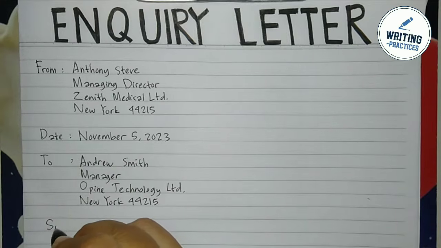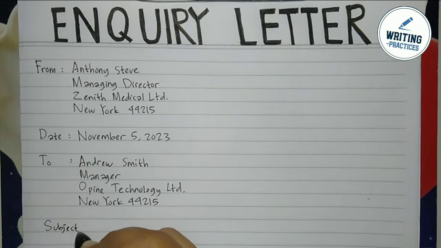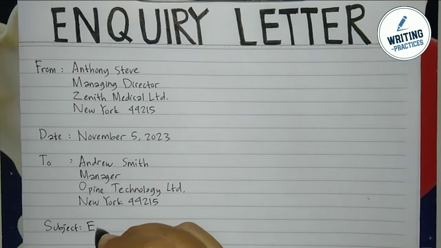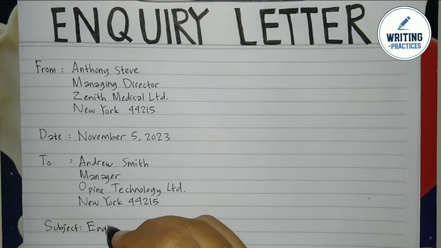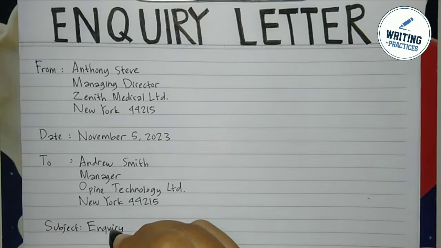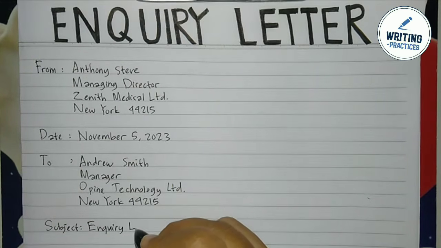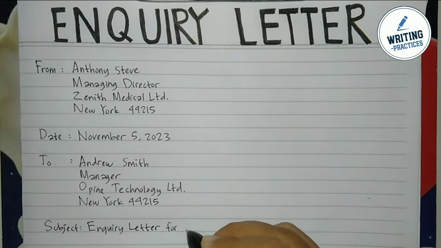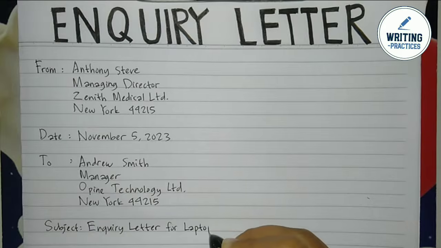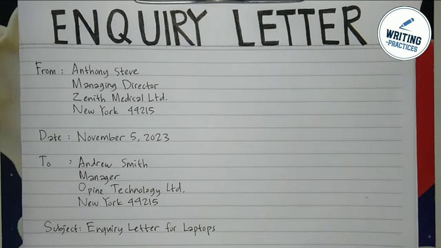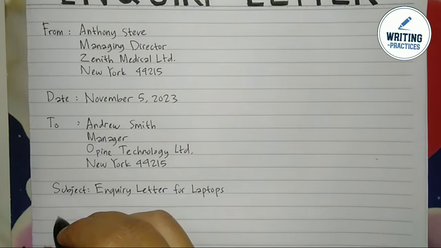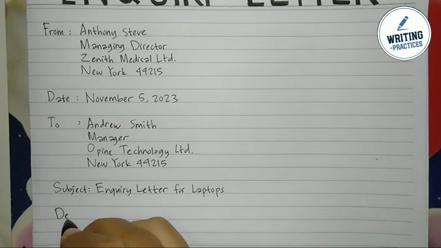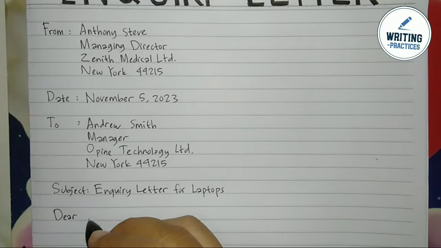You can then write the subject of the letter. The subject here helps the recipient understand what the letter is about immediately. So, write the subject as an enquiry letter for something. In this example, it is enquiry letter for laptops. And now, open the letter with a salutation like Dear Mr. or Mrs. or Ms., followed by the last name of the recipient.